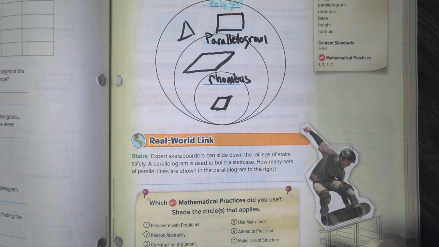So how many sets of lines would there be there? Parallel lines in that parallelogram in the right, down at the bottom. 4. Okay, so there's 4 lines, but how many sets of parallel lines? 2.